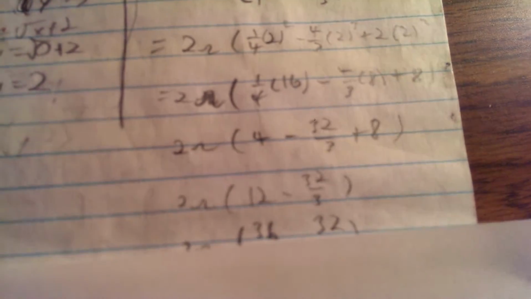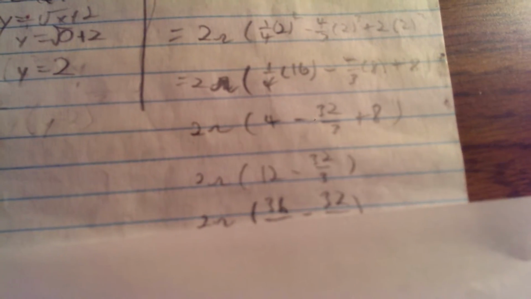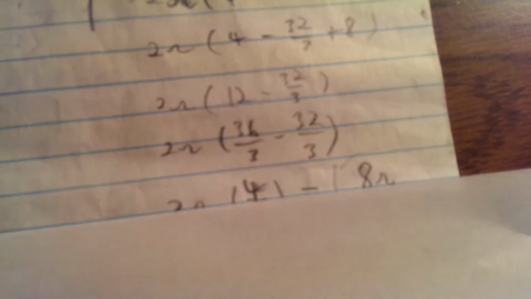And then it's 2 pi times that, which is 1/4 times 16 minus 4/3 times 8 plus 8, which then becomes 4 minus 32 over 3 plus 8, which becomes 2 pi times 12 minus 32 over 3, which becomes 2 pi times 36 over 3 minus 32 over 3, which becomes 2 pi times 4 over 3, which becomes 8 pi over 3. So your answer is 8 pi over 3. The volume is 8 pi over 3 units cubed.